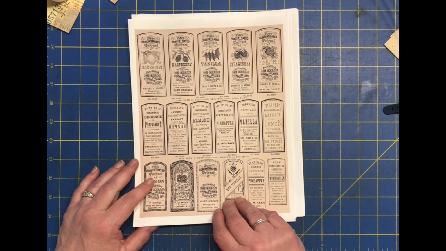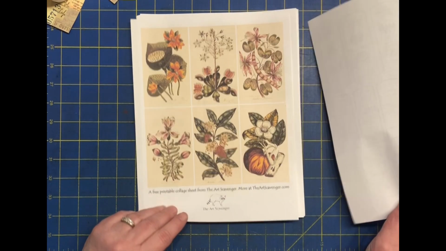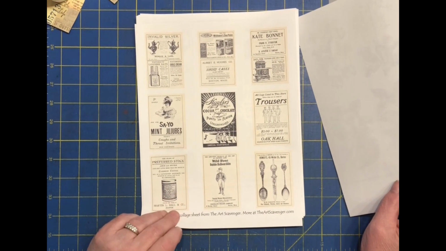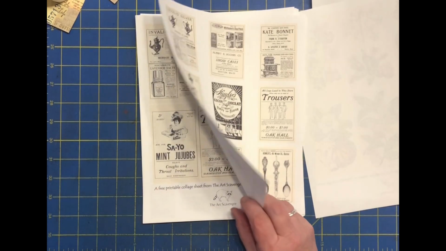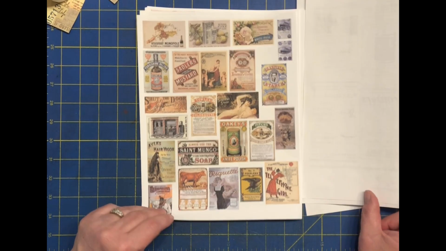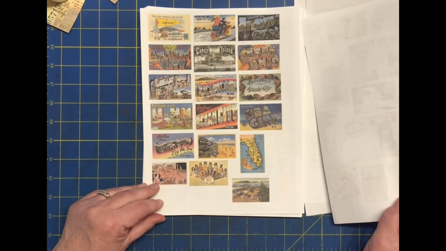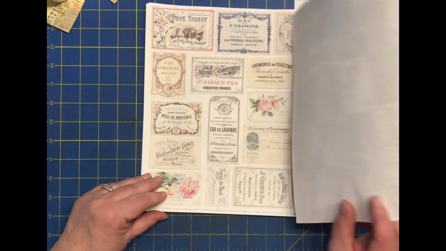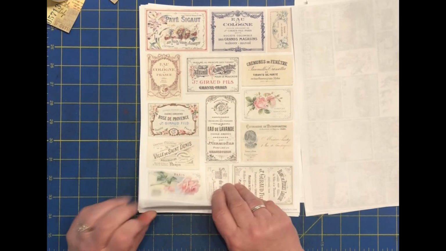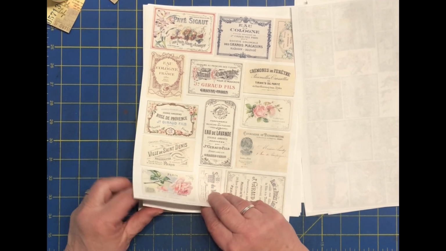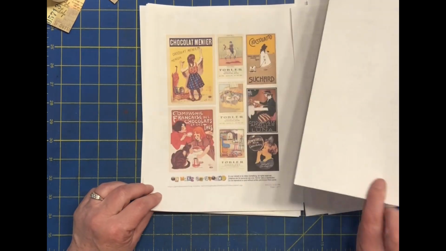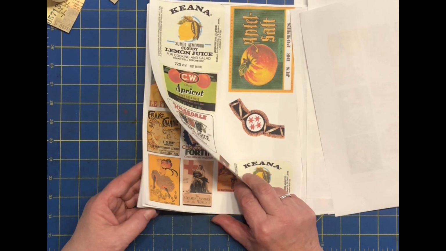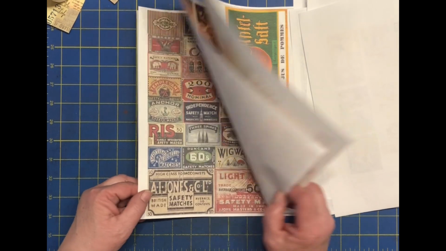I found some advertisements, some florals. I don't think I showed this one. I found this afterwards, some advertisements on one of the websites. Some more advertisements, postcards, the crate pictures. These are some beautiful digitals of French labels, chocolate labels, just labels. I love labels, so finding labels is great.